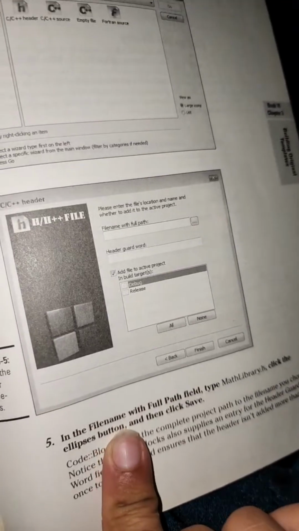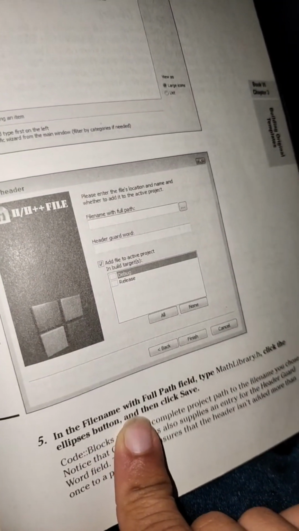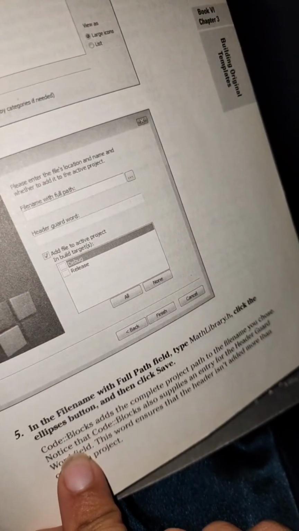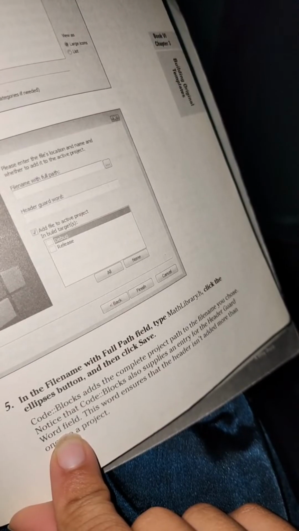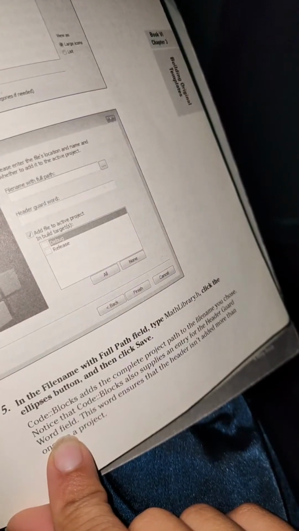5. In the File name with full path field, type mathlibrary.h, click the ellipses button, and then click Save. Code::Blocks adds the complete project path to the file name you chose. Notice that Code::Blocks also supplies an entry for the header guard word field. This word ensures that the header isn't added more than once to a project.